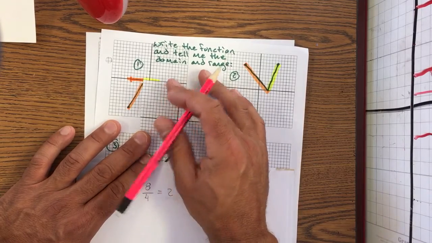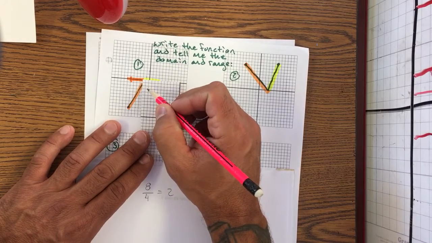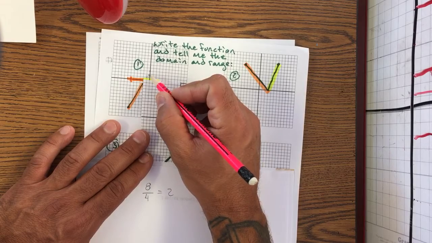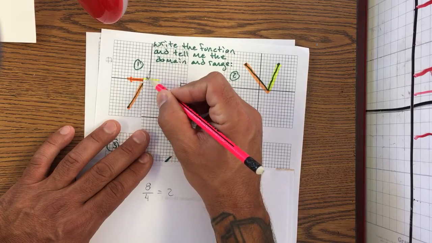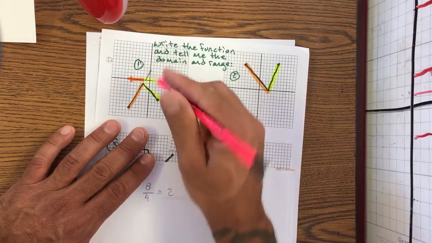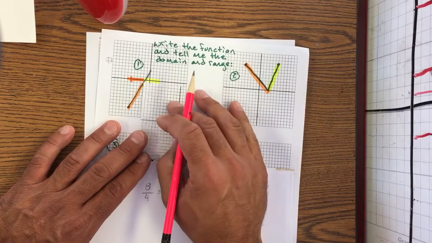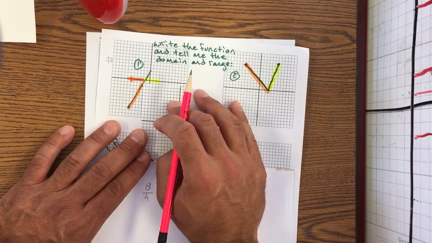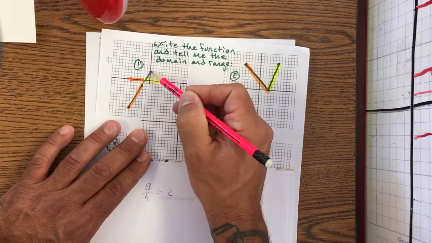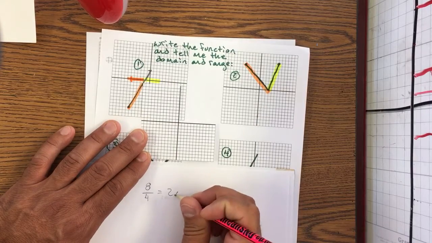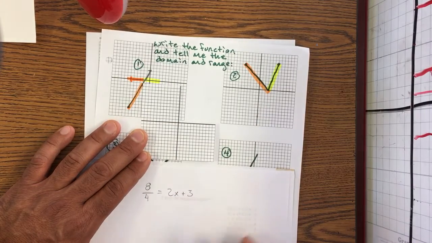Now what I need to do with this guy is I need to continue a slope of 2 until I figure out what the y-intercept is. Meaning if I continued the line like this, where is it going to connect to the y-axis? And where it connects is right here at 3. So that's 3 on the y-axis. So it's going to be 2x plus 3.